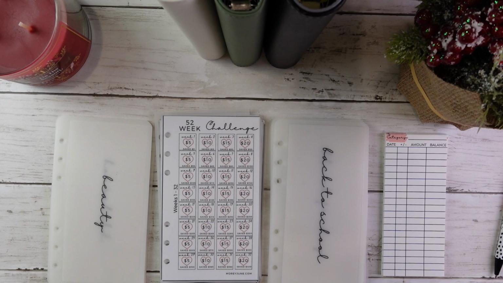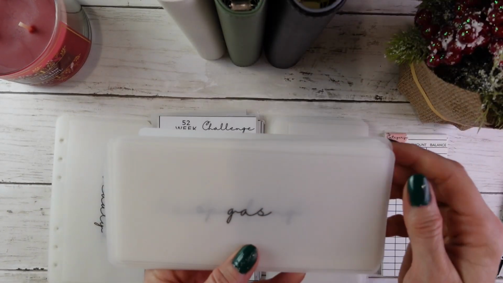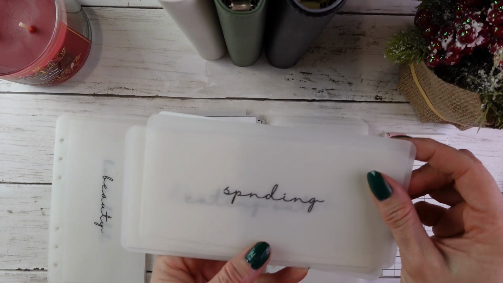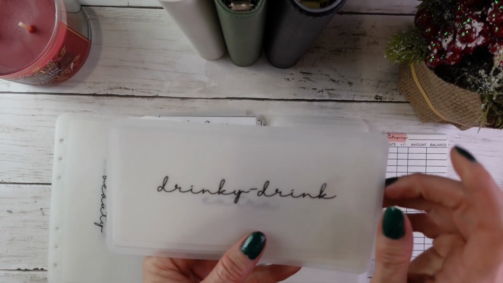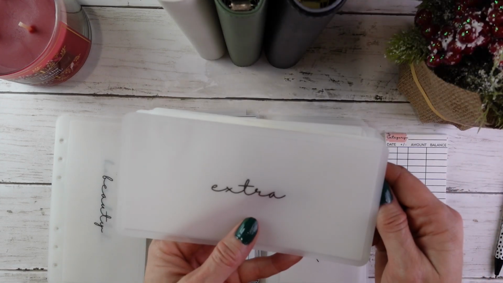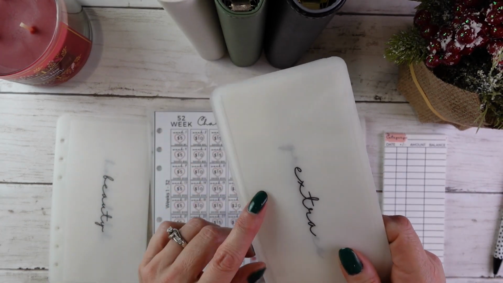Okay, so for my cash envelopes, these are the envelopes that I'm putting money in every week for the things that I spend the most often out of my wallet. So I first have groceries, gas, spending, eating out, drinky drink, and extra. I'm going to explain more in detail about these in a second.